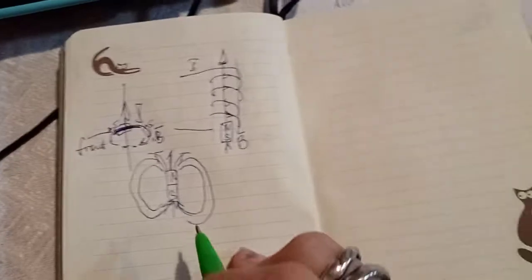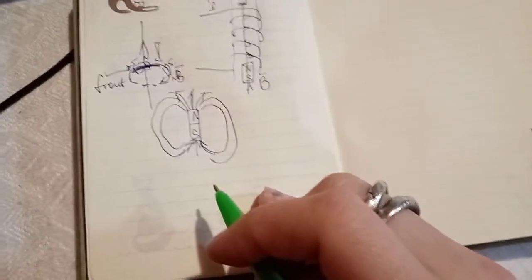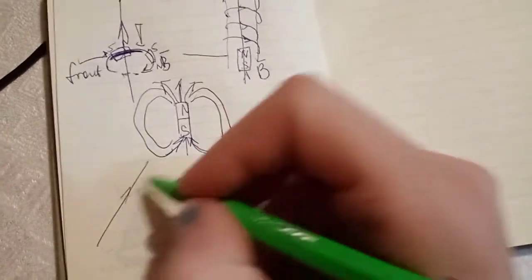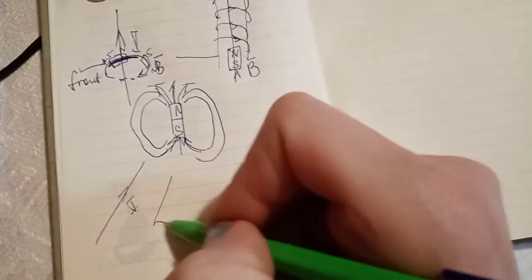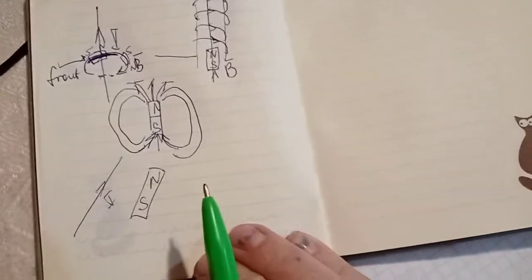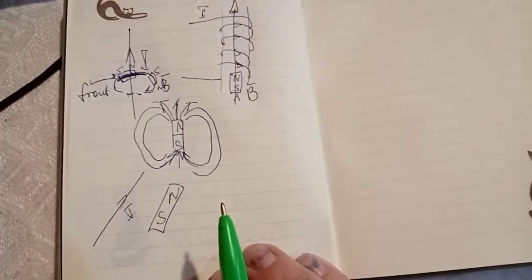That's it. That means we can use wires and we can use magnets to create an alternating current generator.